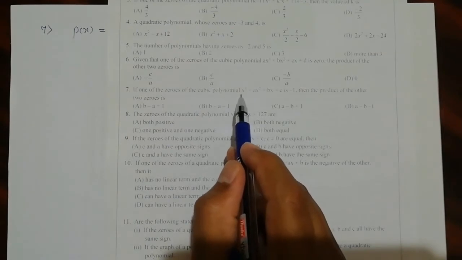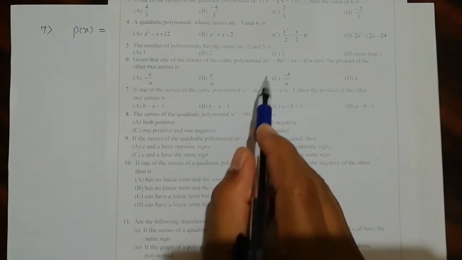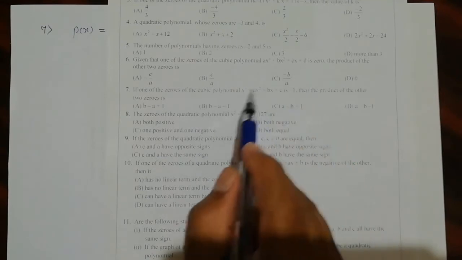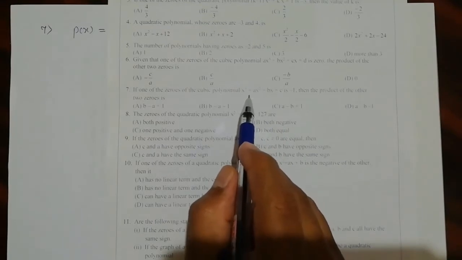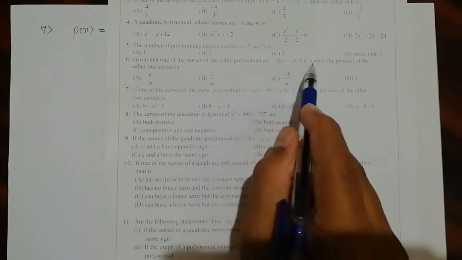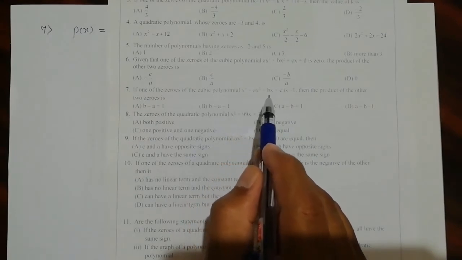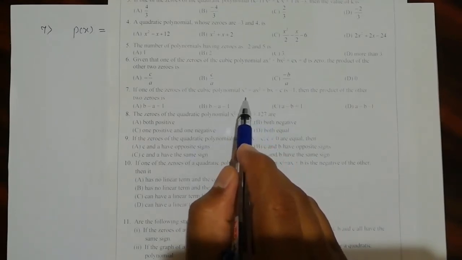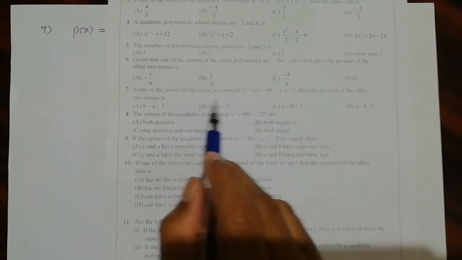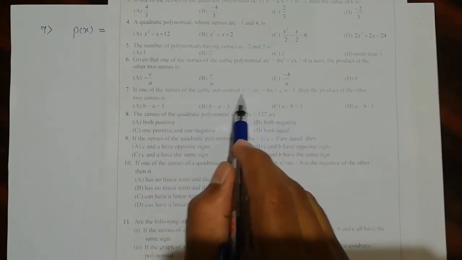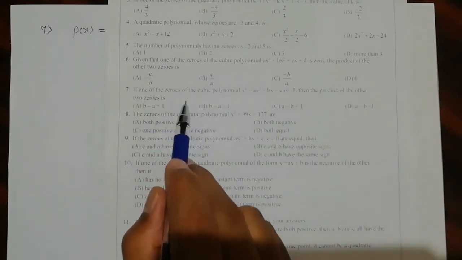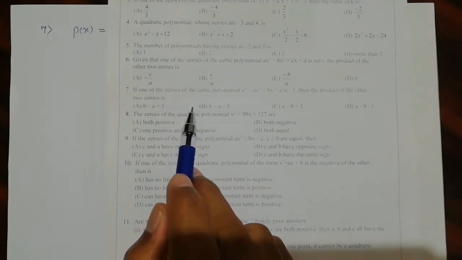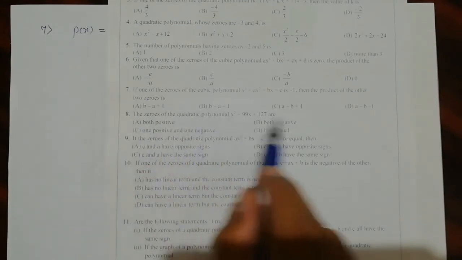Now look here, it's not in the standard form. Standard form is like this: ax cube plus bx square plus cx plus d. This is not in the general form, so first you have to concentrate on this. One more thing, -1 is a zero of this polynomial, means one zero is given. The other two zeros are not known. You need to find their product, and the options are like this. Now let us see how to solve this one.